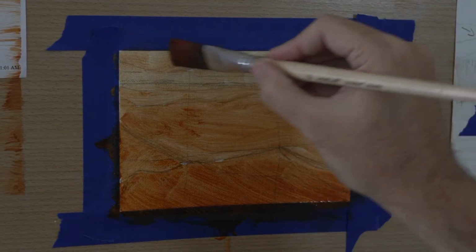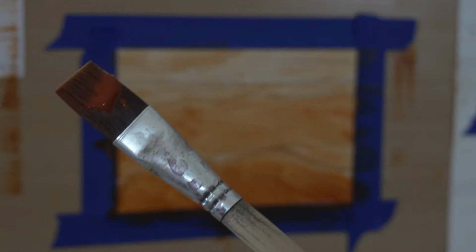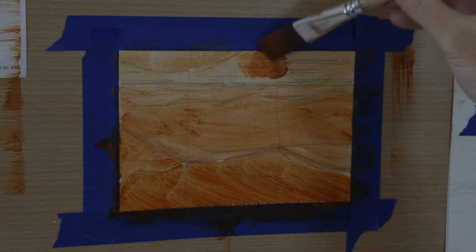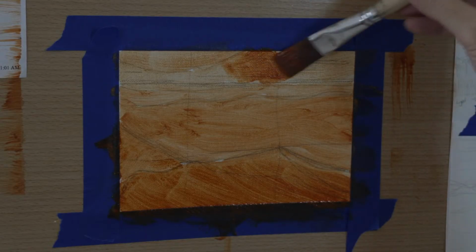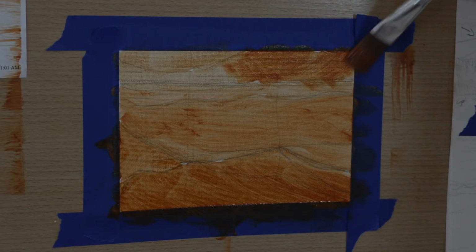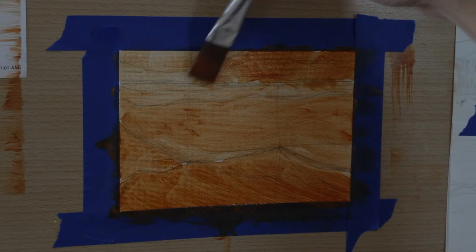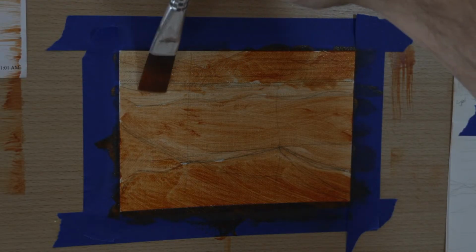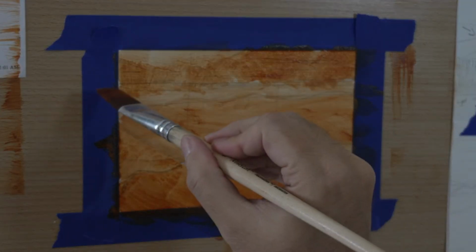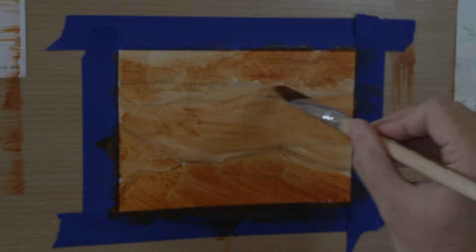Get rid of some excess paint. Cool. Now I have some paint there, so I'm going to try to apply that to the clouds, like so, and use that part of my brush to fluff the clouds in a more upward direction, like that. And cleaning up as I go along.